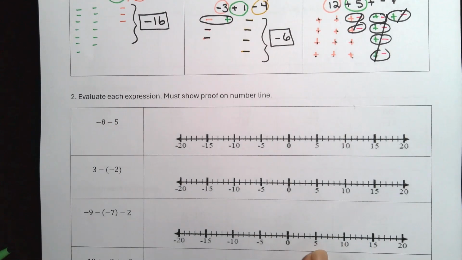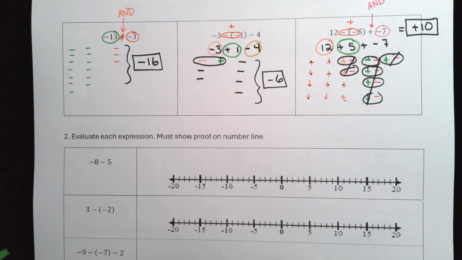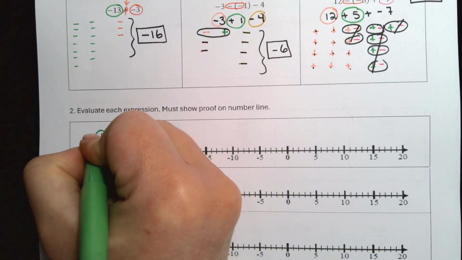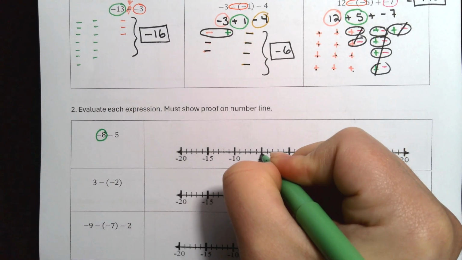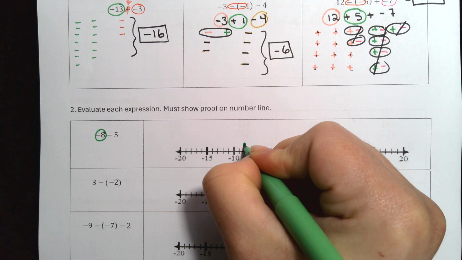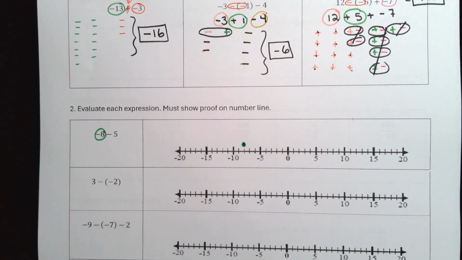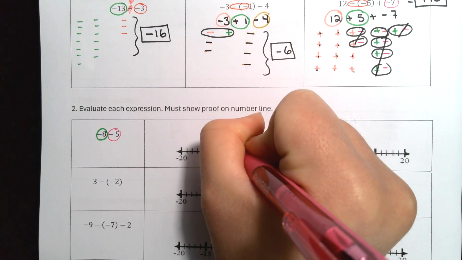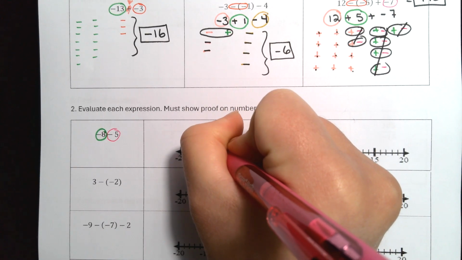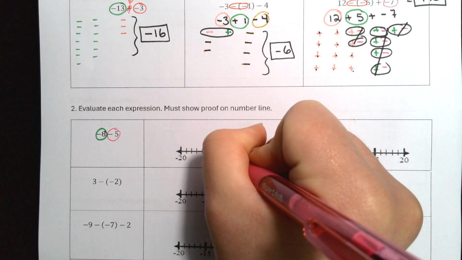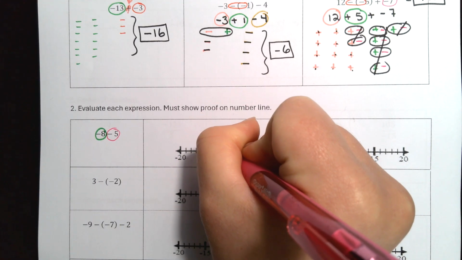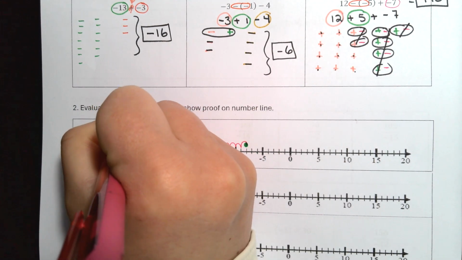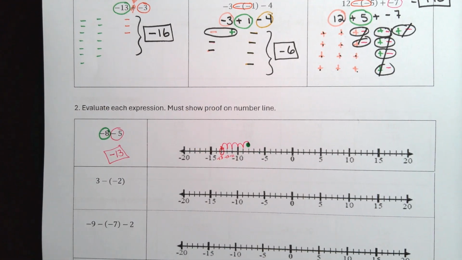Moving on. This is still adding and subtracting with a number line. The first number you see, that's going to be your start number. So I have negative 8. So 5, 6, 7, negative 8 is going to be here. Then I'm going to go to the negatives, 5 jumps. 1, 2, 3, 4, 5. This is the number that I'm going to end. So negative 10, negative 11, negative 12. This is a negative 13. Negative 13 is my answer.